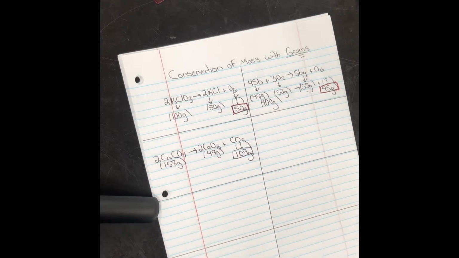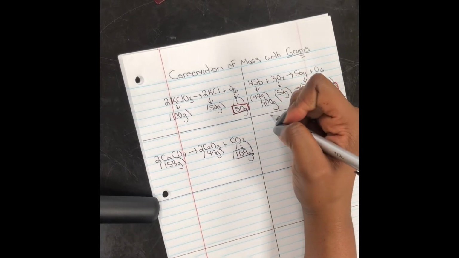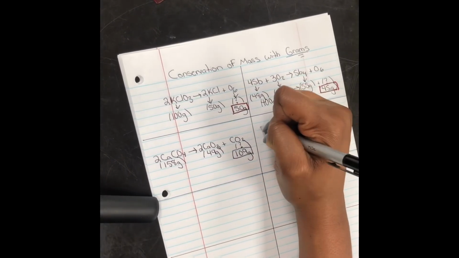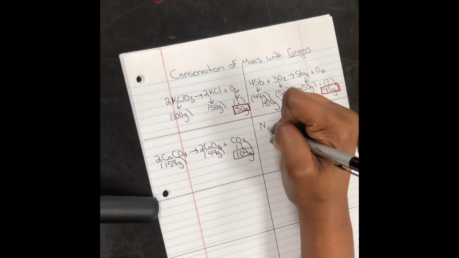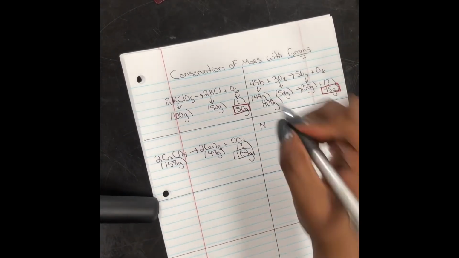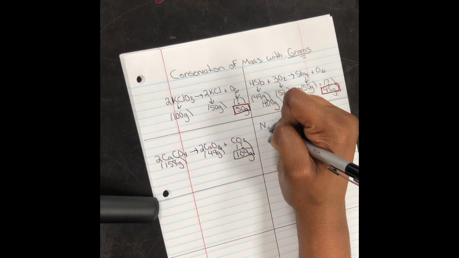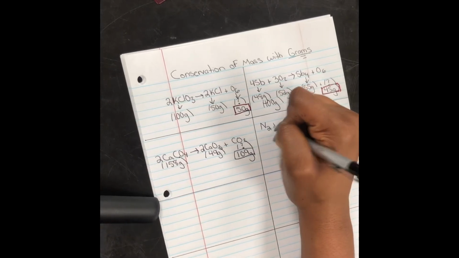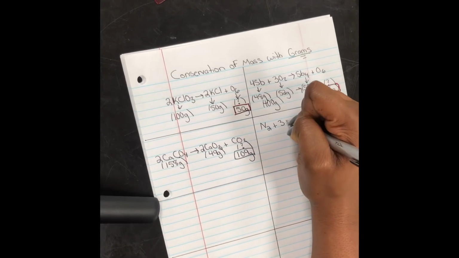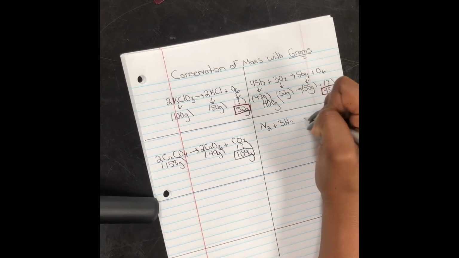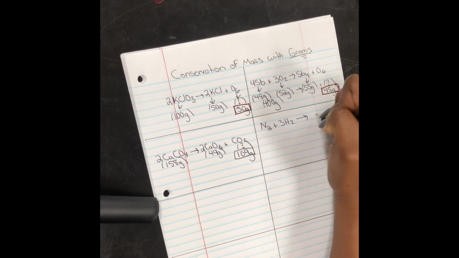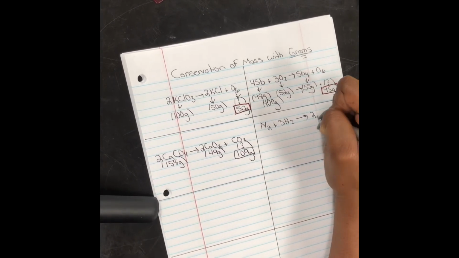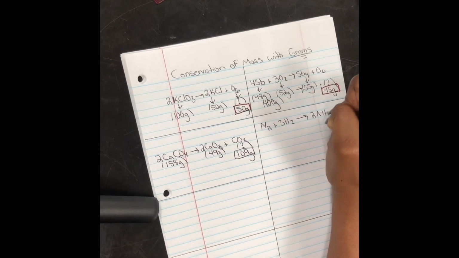So now you're going to practice a few by yourself. So we have a chemical equation of N2 plus 3H2. It produces 2NH3.